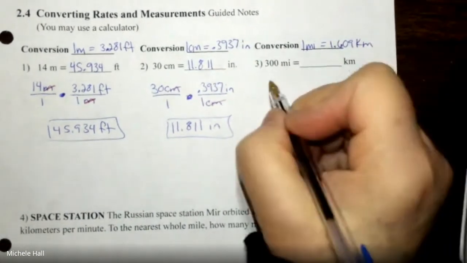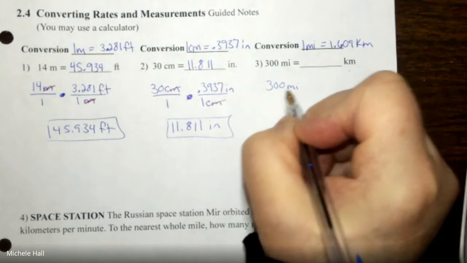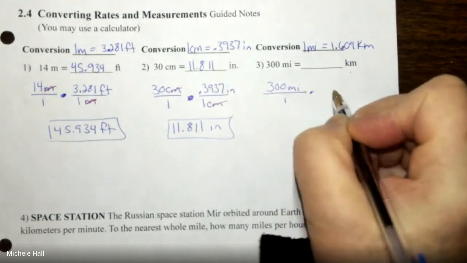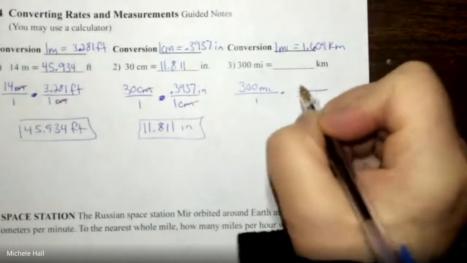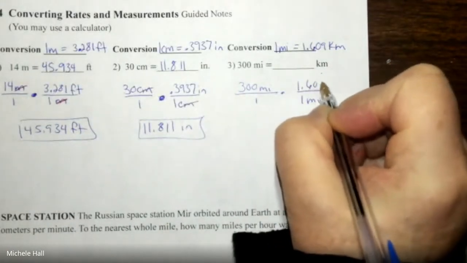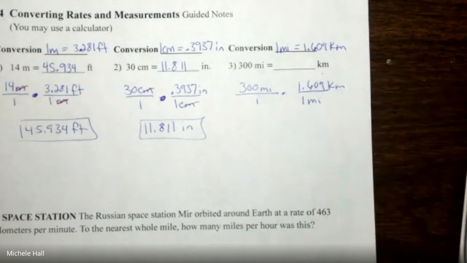All right, 300 miles times, I want miles to cancel, so 1 mile would go in the denominator and 1.609 kilometers in the numerator.